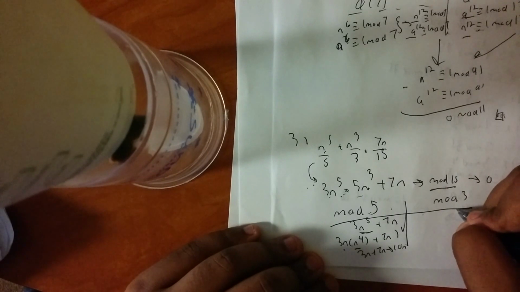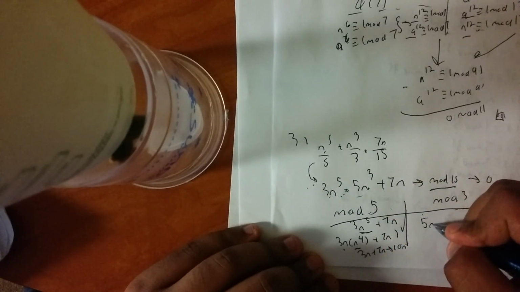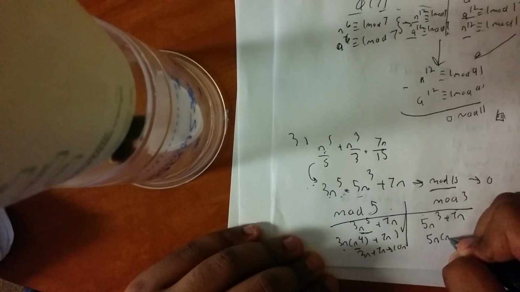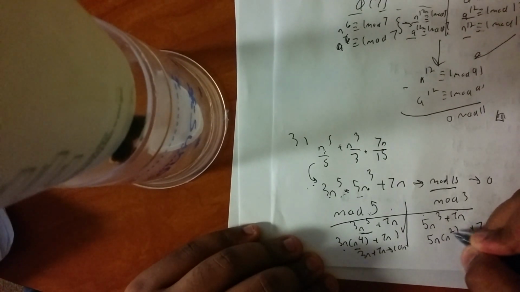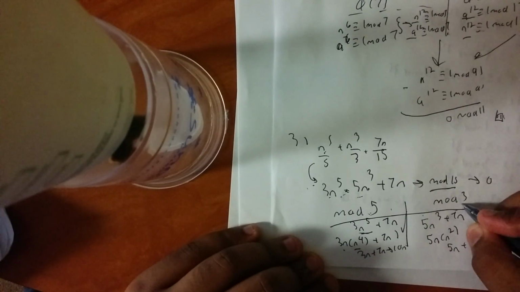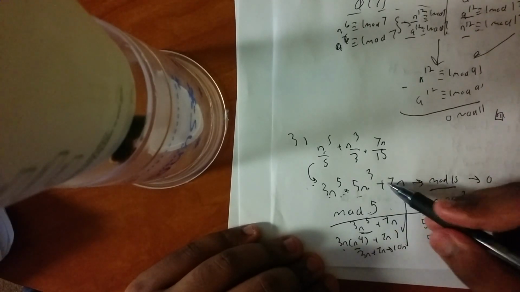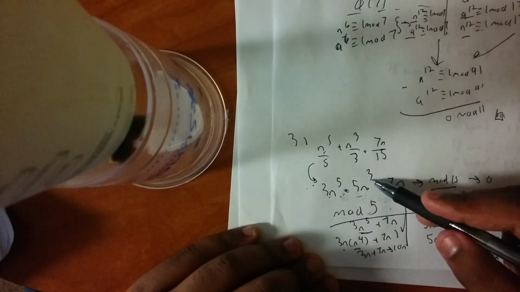It's going to be the same thing with mod 3, where the 3n to the 5th term goes away. So I have 5n cubed plus 7n. Again, I can factor this to be n times 5n squared plus 7, and with mod 3, n squared reduces to 1. So then I have 5n plus 7n, which equals 12n, which mod 3 is 0. So I'm done, because I showed that 3 divides this expression and 5 divides this expression, therefore 15 divides this expression, therefore it will be an integer.